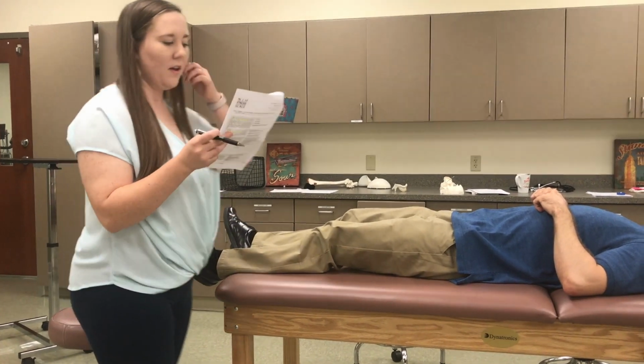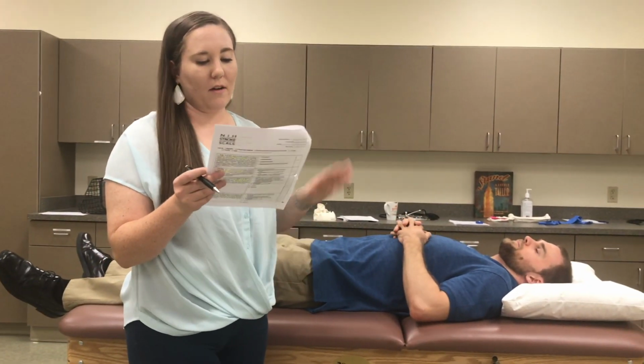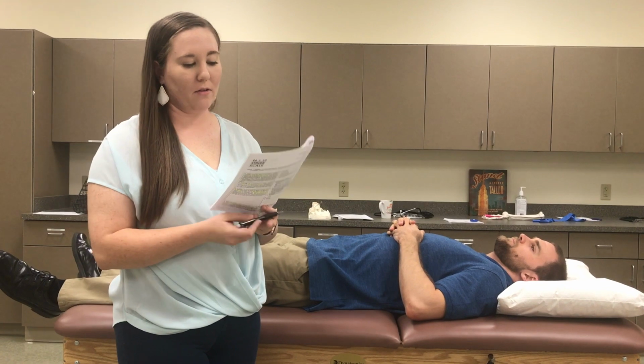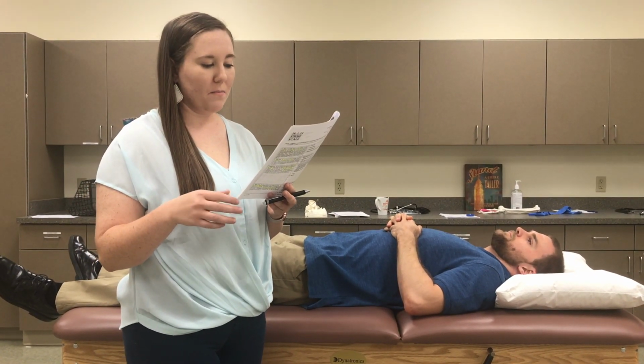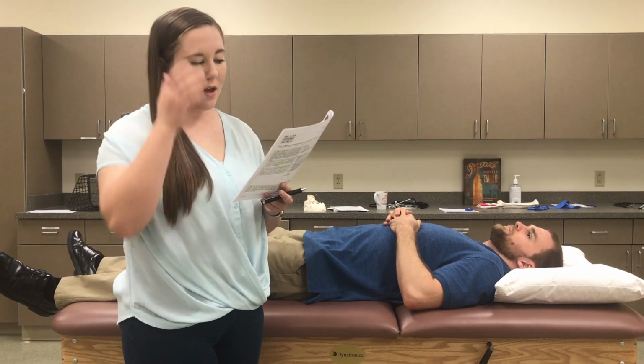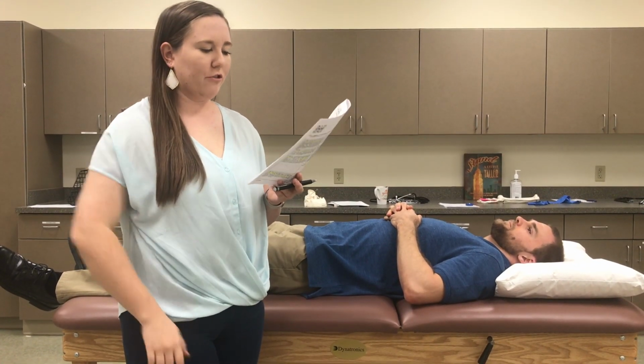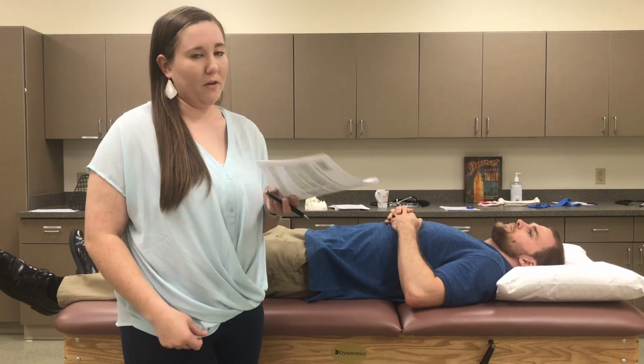Yes. Good. So 0 would be no sensory loss, everything's fully intact. 1 would be mild to moderate sensory loss. They feel pinprick, but there's loss of superficial pain, and they're kind of aware of being touched. And then 3 would be severe to total, so they don't feel it at all.